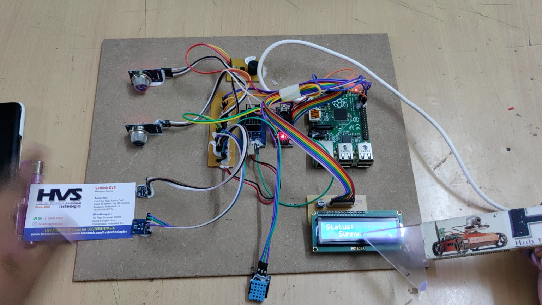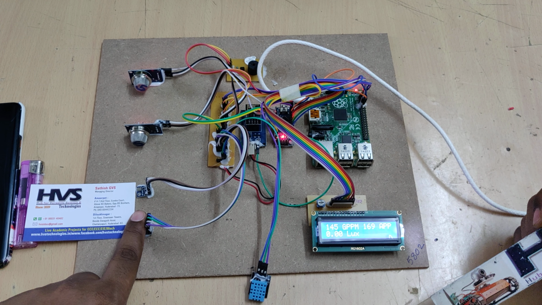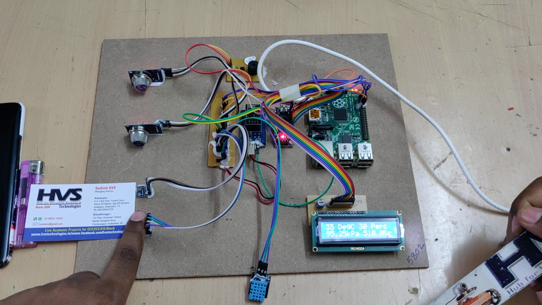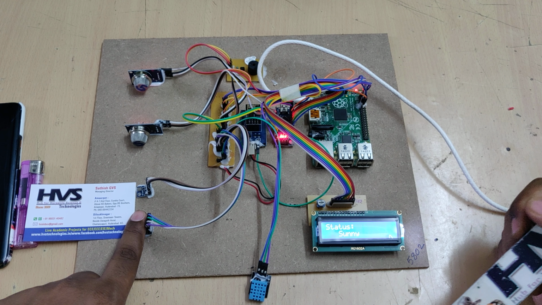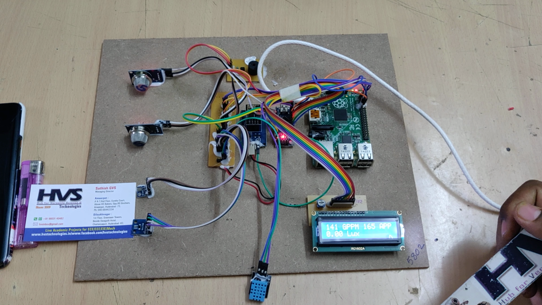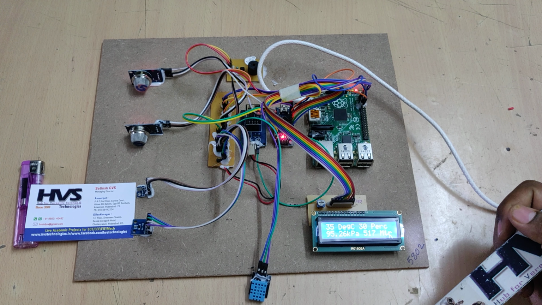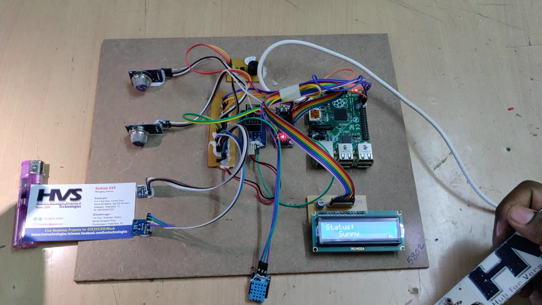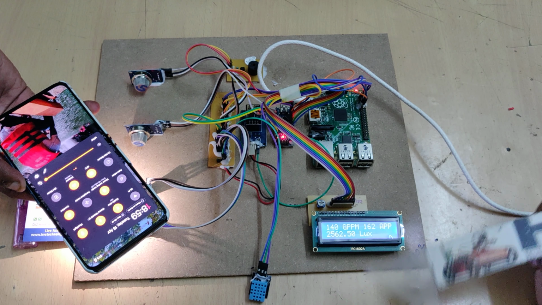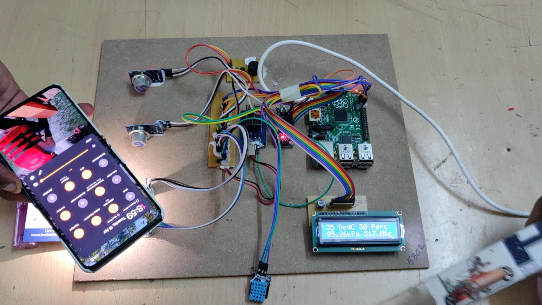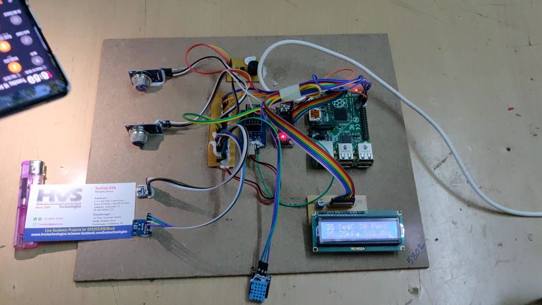See, now I'm covering this light sensor. We can see the zero lux, means there's no sunlight, there's no lighting actually on the sensor. And when we turn on the torchlight on the phone, then the intensity will be increased. So you can see that it's 2562 lux. So like this we can get the light intensity.